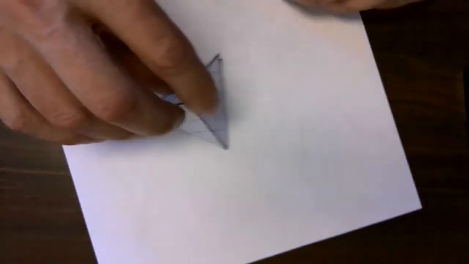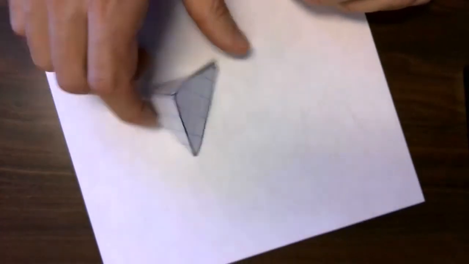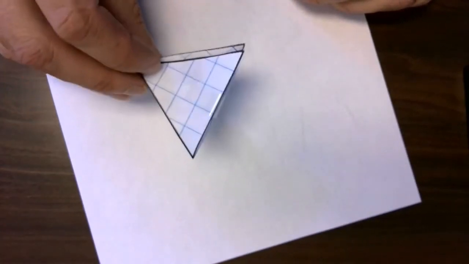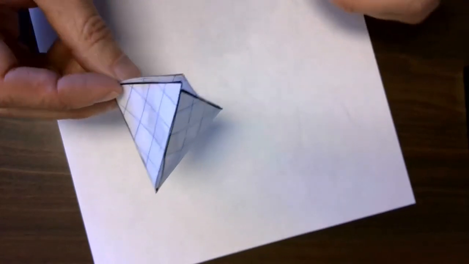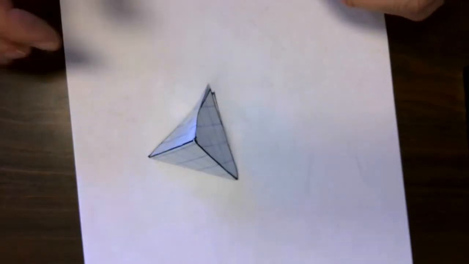And as I look at that, it looks pretty pyramid-y to me. It looks like a triangular pyramid is the shape I would call that. It's got a triangular base no matter how you sit it, and triangular lateral faces.